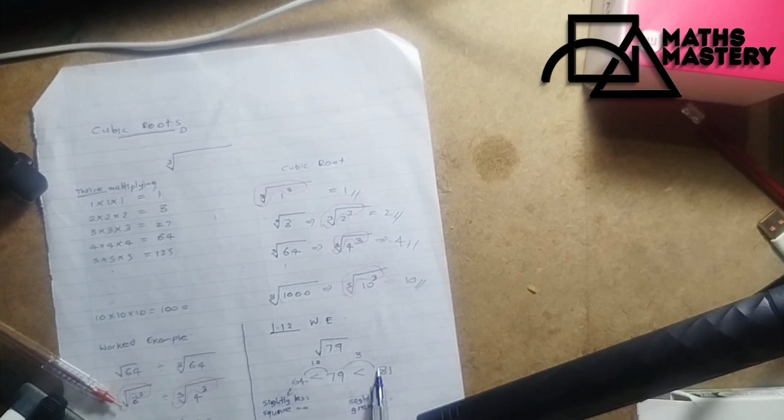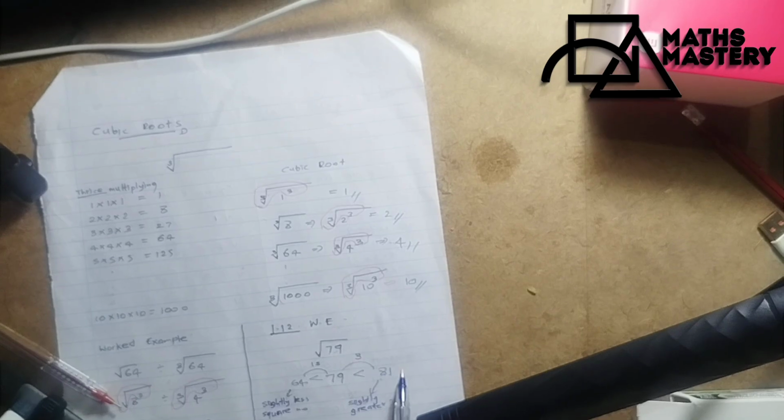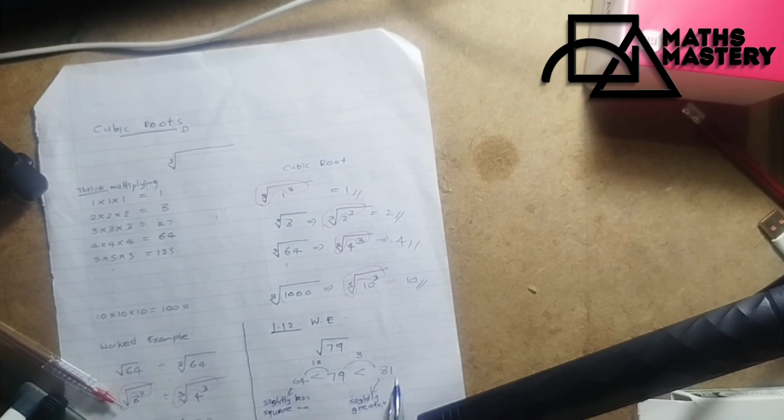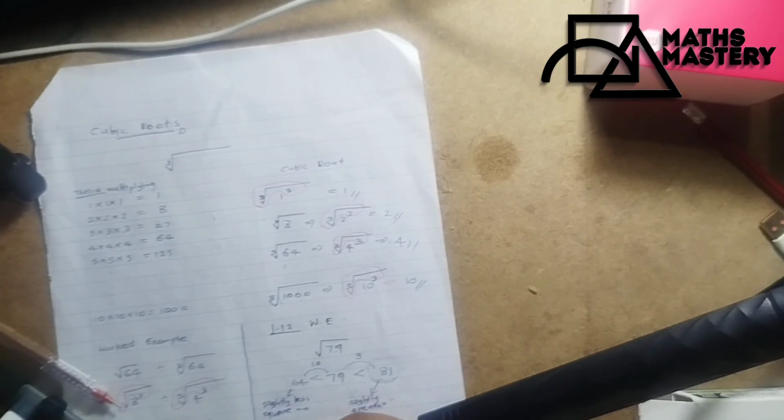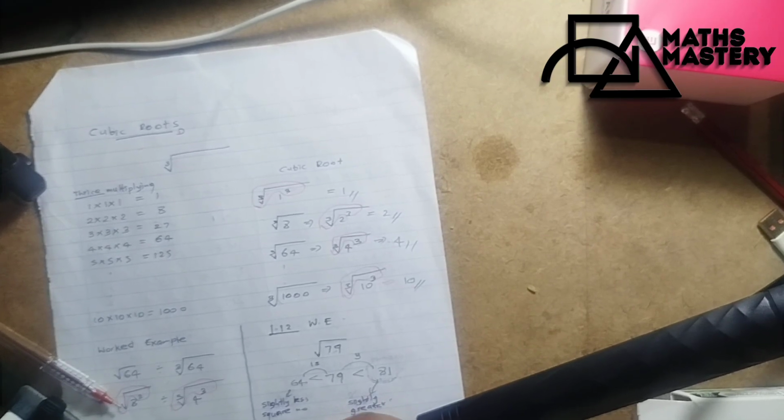So who is closer? This 81 is closer. Here, this is the closest number. Now what are you going to do? Let's take the square root of all these numbers. Take square root of all numbers.